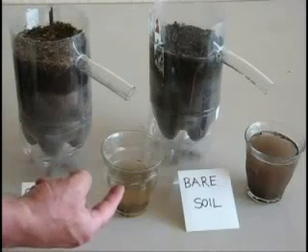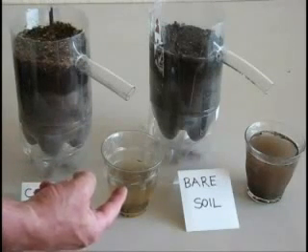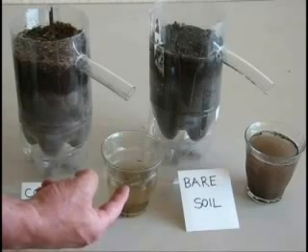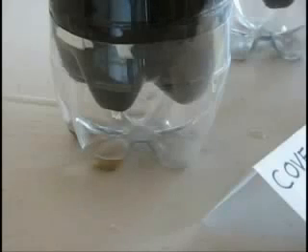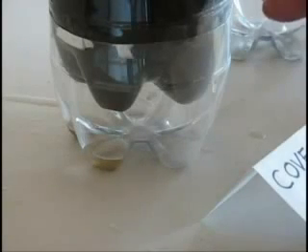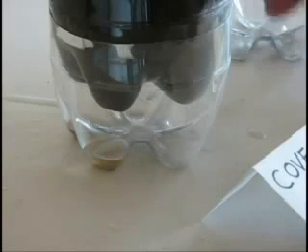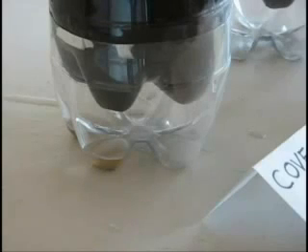We have much less runoff off of the covered soil, and it's generally cleaner than from the bare soil. And what we're seeing here is the soil has become saturated and now it's dripping on through. This is equivalent to groundwater recharge, where the soil is able to absorb and retain enough moisture and allow it to percolate on through to groundwater.